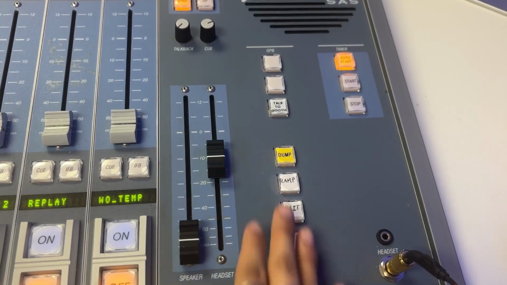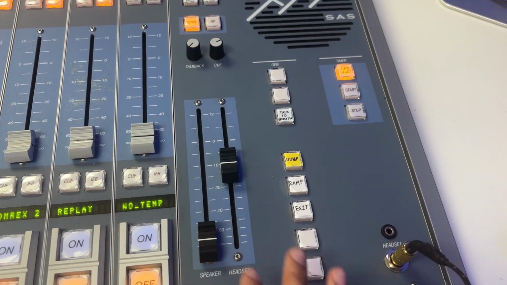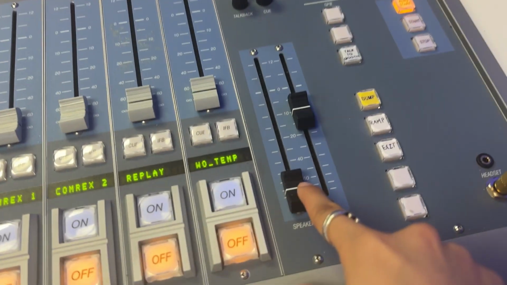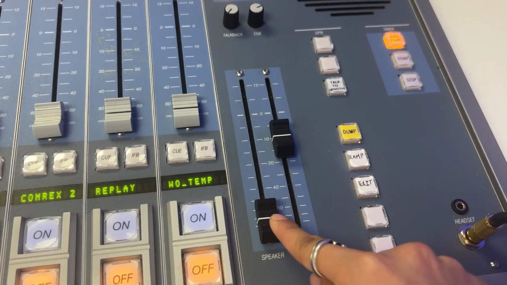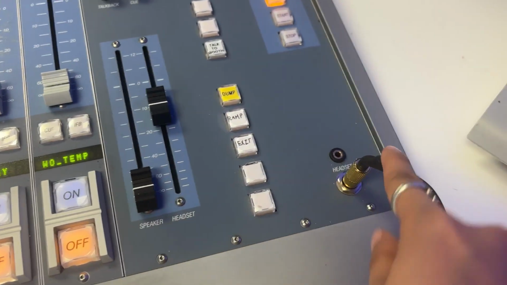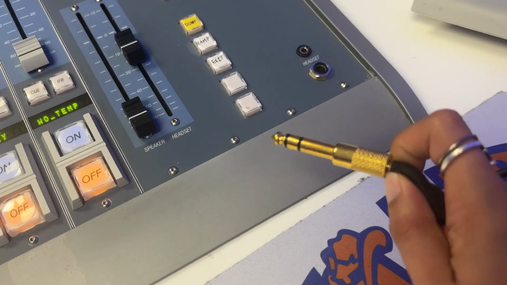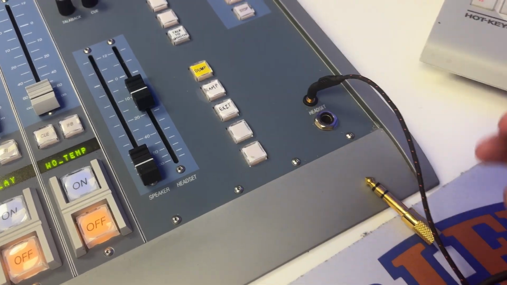On here, I don't want to overwhelm you with all these buttons, so we're just going to ignore them for now and we'll move on because this is just a basic video. So the speaker is what we can listen to the music on. I have a speaker all the way up there, but I have it down right now for copyright reasons. I have my headset connected. The headset does need an adapter because typical headsets come this little and they don't fit. I mean, it could fit right there, but that's not what you want.